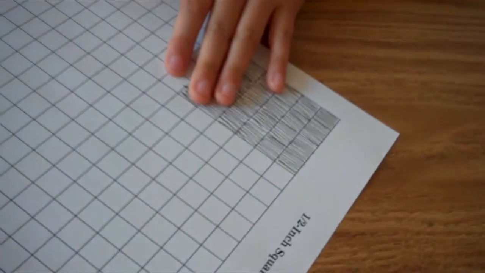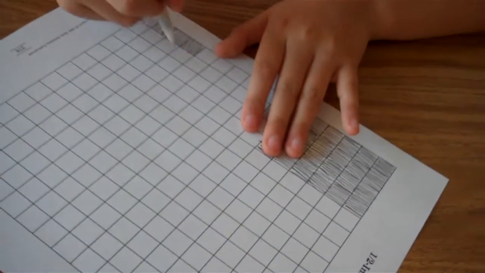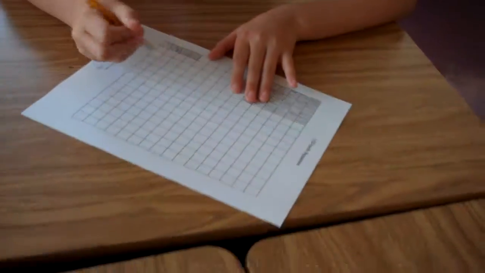You can show it this way. 1, 2, 3, 4. Okay, so you're going to do it this way? So when you say that, you're going to go down how many? Okay. There. I'm not seeing it here, though.